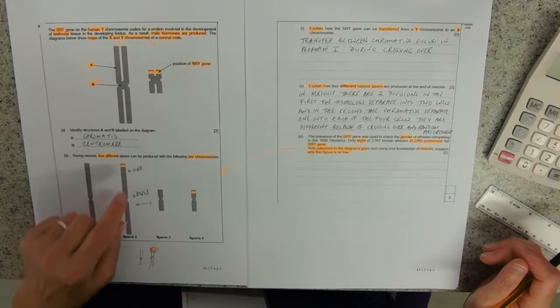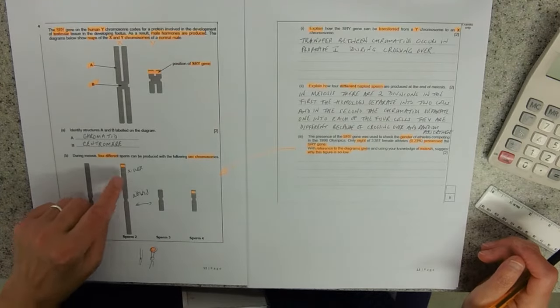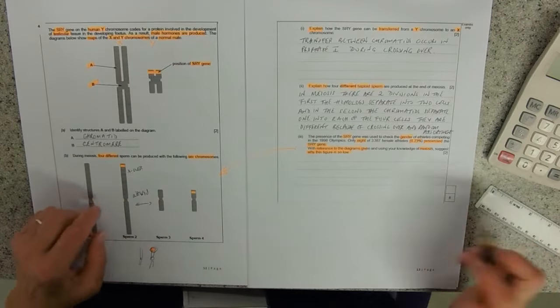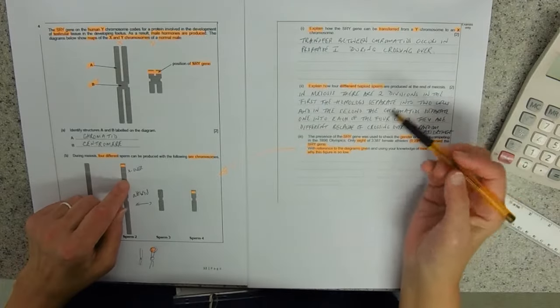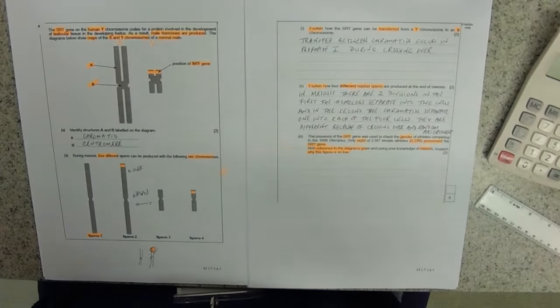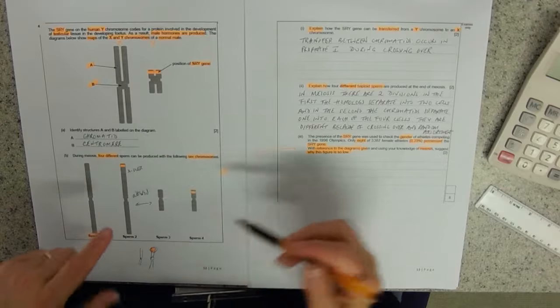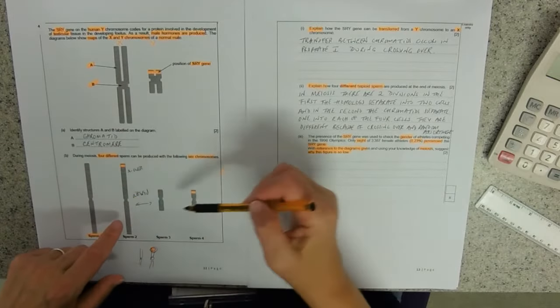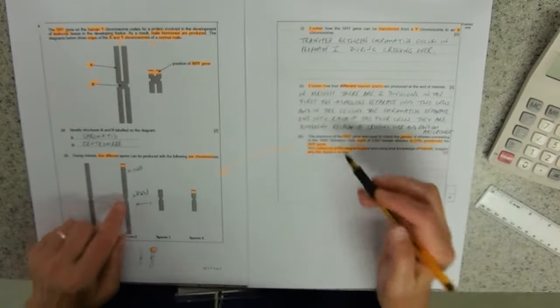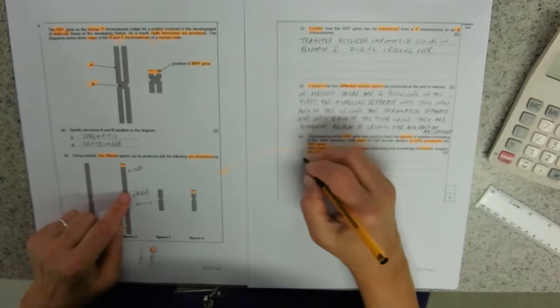So why is that not happening all the time? Remember that this has been crossing over. So this whole question is scaffolded to make you be thinking, crossing over, what do I know about crossing over? Why do we not make all of those four sperm all the time?